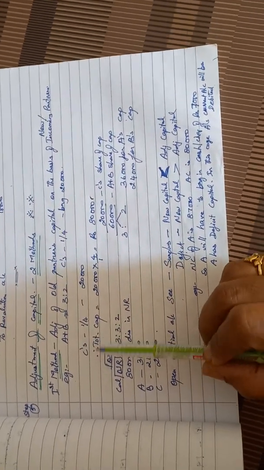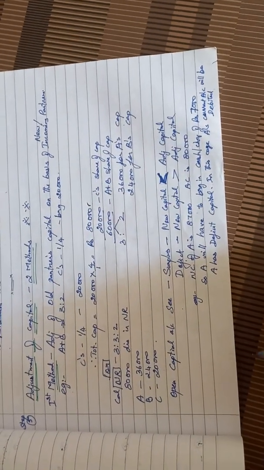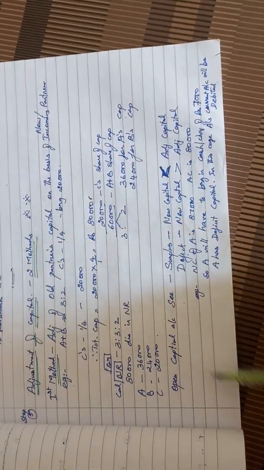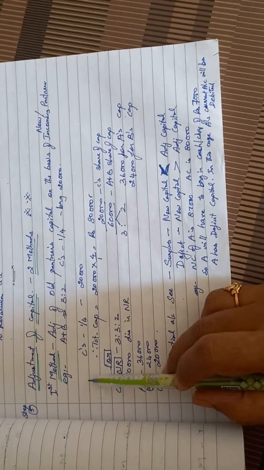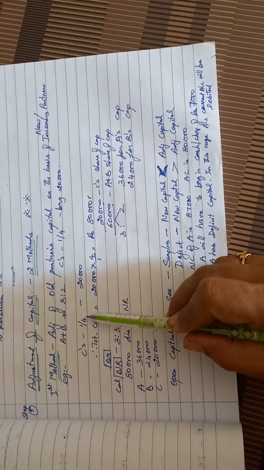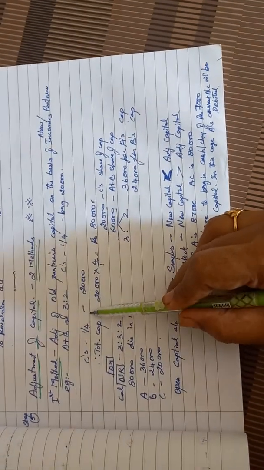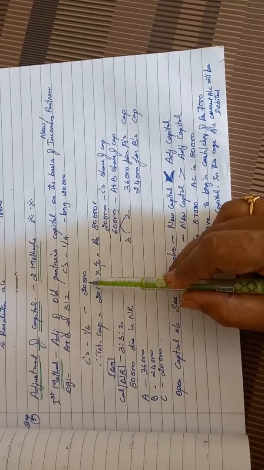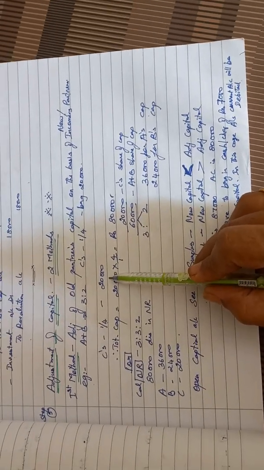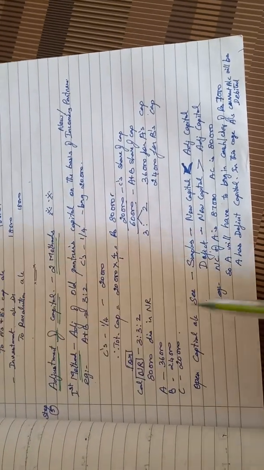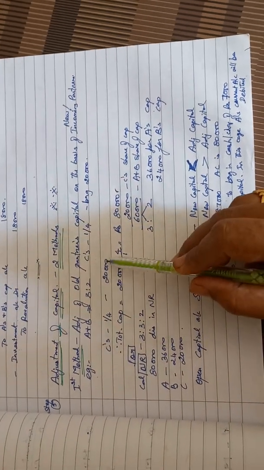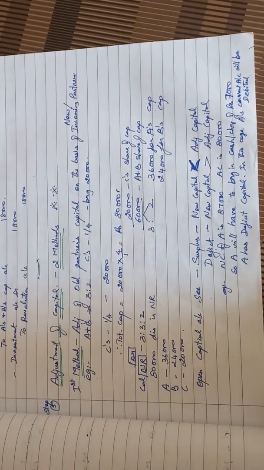This working note, even though it doesn't carry marks, you have to do it because it's a very important one. So when C, the incoming partner, has been admitted for 1/4 share, which would have been given, and he is bringing in capital of 20,000, we have to adjust A and B's capital on the basis of C's capital.